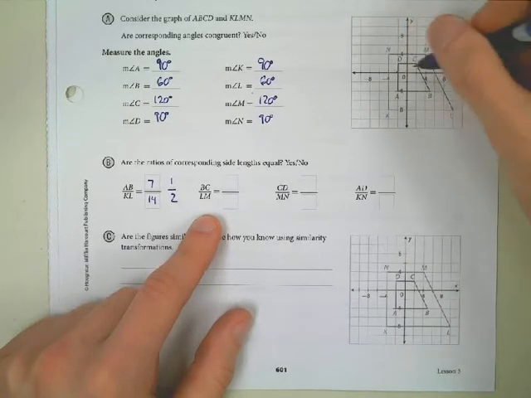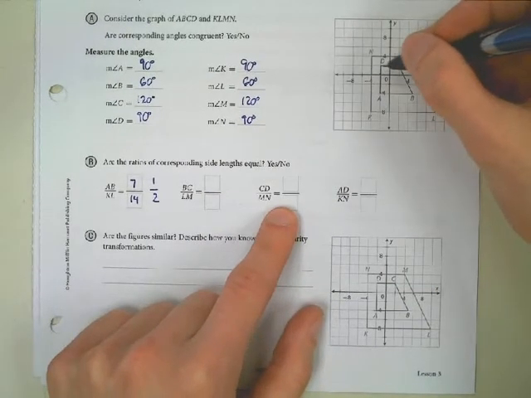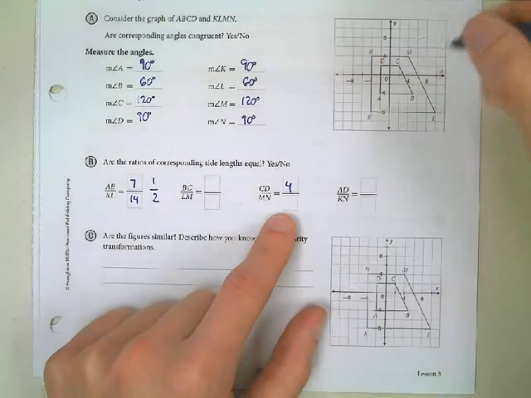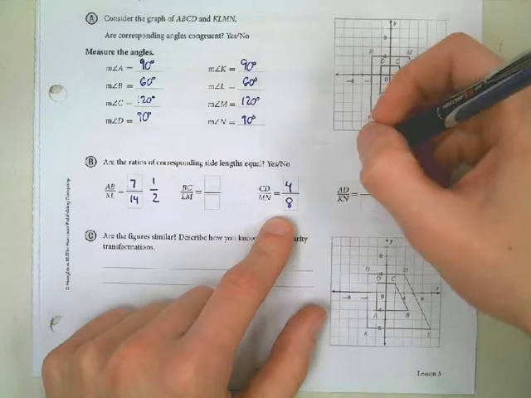So CD is how long? 4. It's 2 boxes, so it's 4. And then MN is 8. Very good. Which simplifies to what? 1/2. Yeah, okay, interesting. Same ratio.